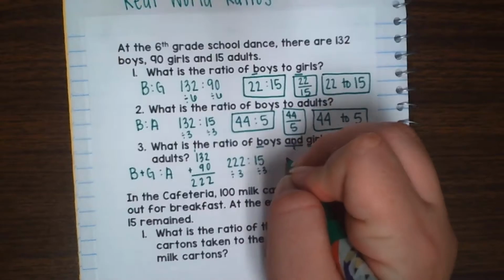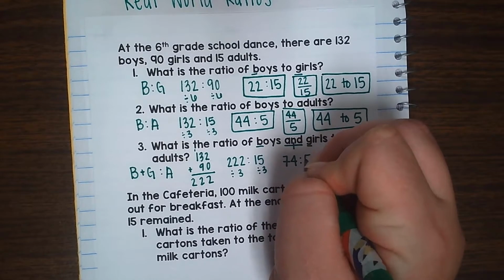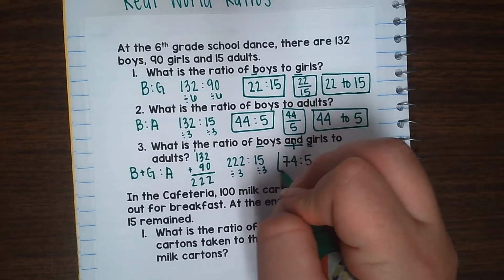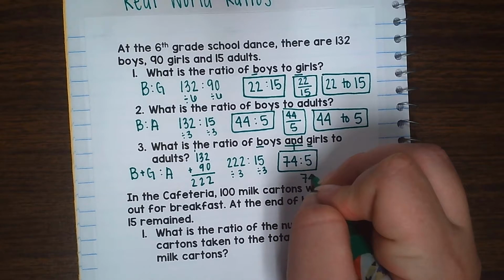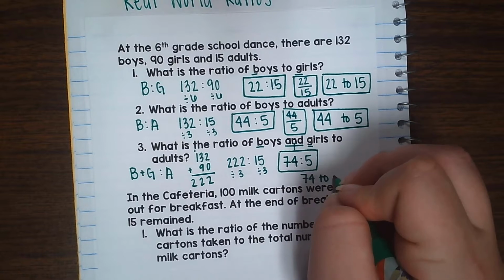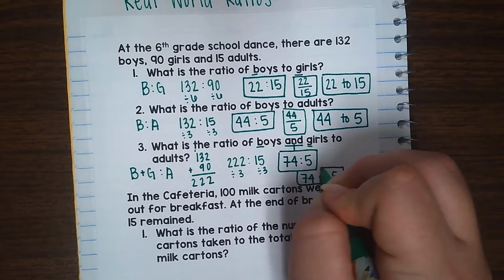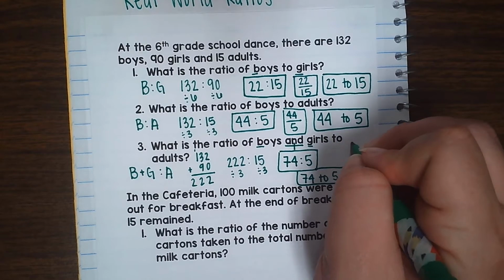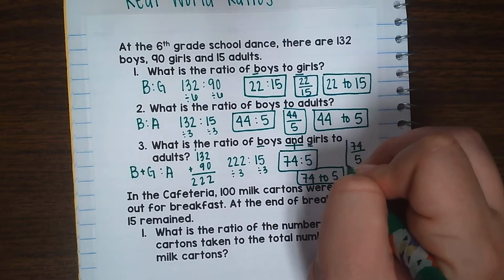So that would give me a 74 to 5 ratio. And we can write our other two ways, just like this.